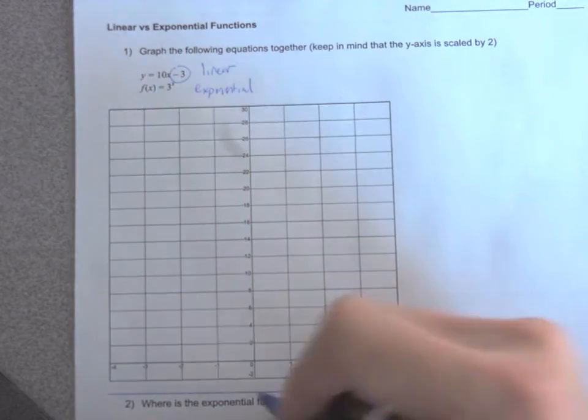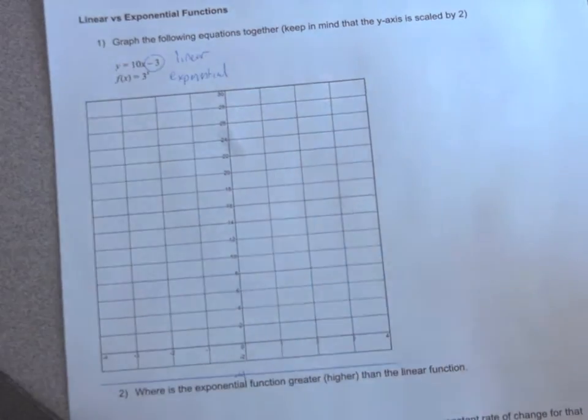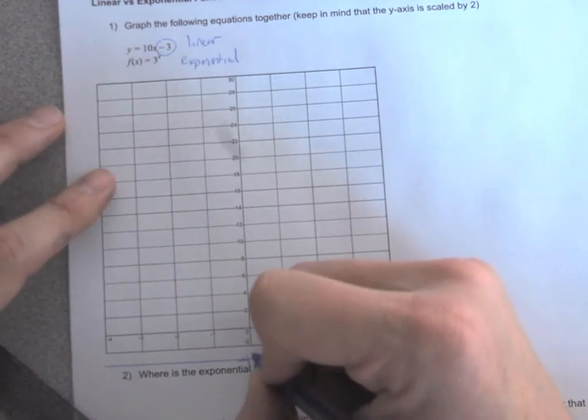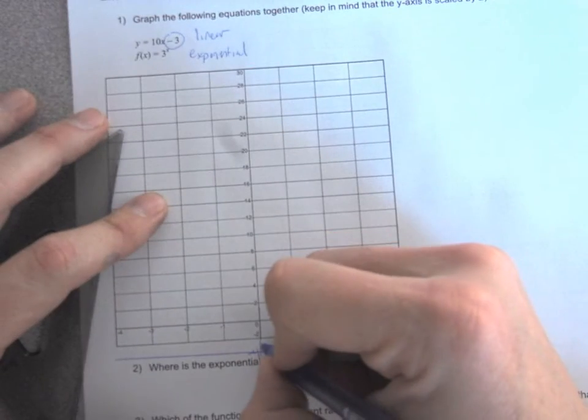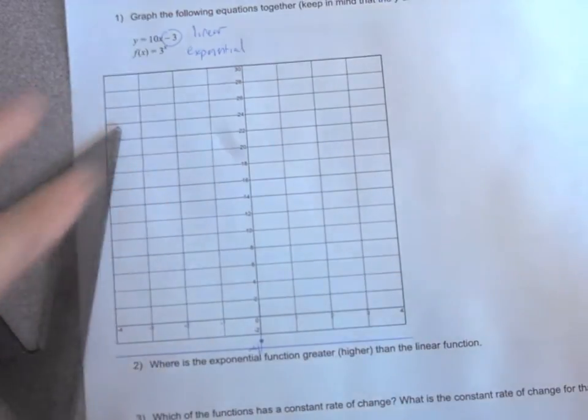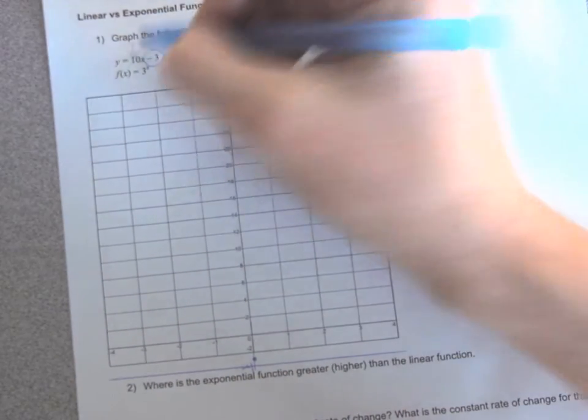Now notice that this graph goes by 2's, so I'm going to make this negative 4. Negative 3 will be halfway in between negative 2 and negative 4, so something like that. So that's the y-intercept.